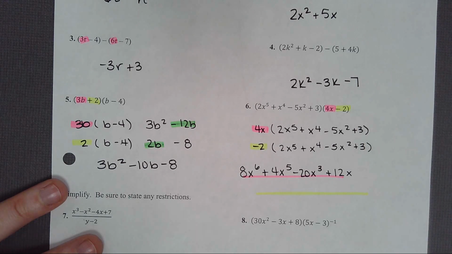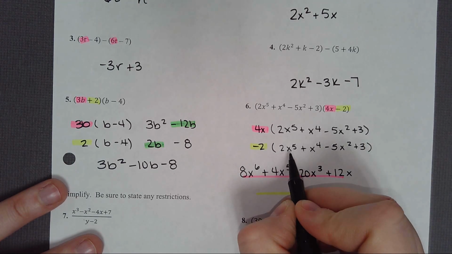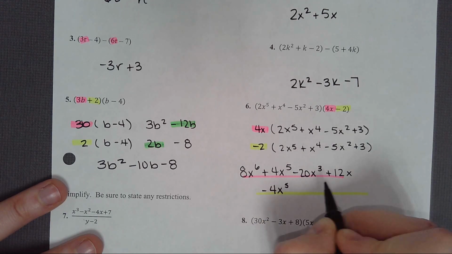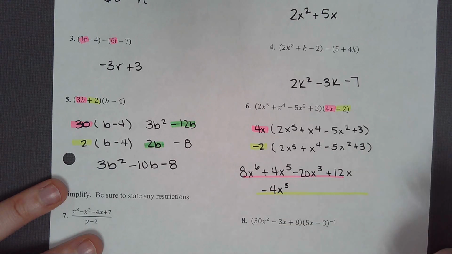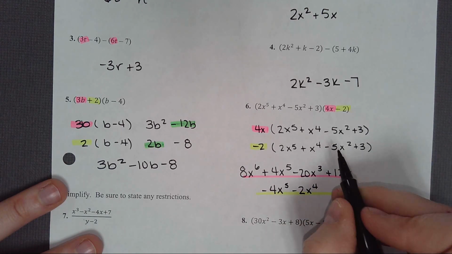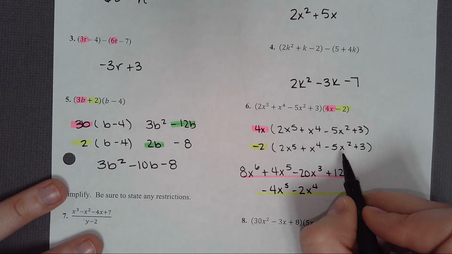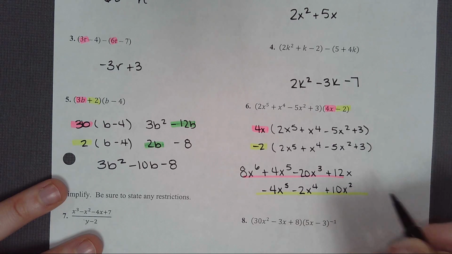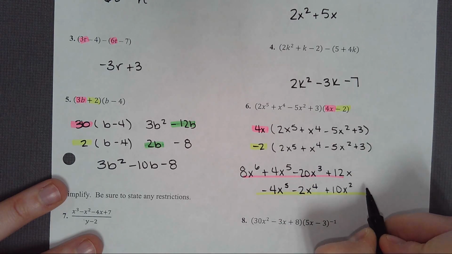Same thing down below. I'm going to use the negative 2 times everything, so negative 2 times 2x to the 5th, so negative 4x to the 5th. Negative 2 times x to the 4th, negative 2x to the 4th. Negative 2 times negative 5x squared is going to give me a 10x squared. Negative 2 times 3, that's going to give me a negative 6.